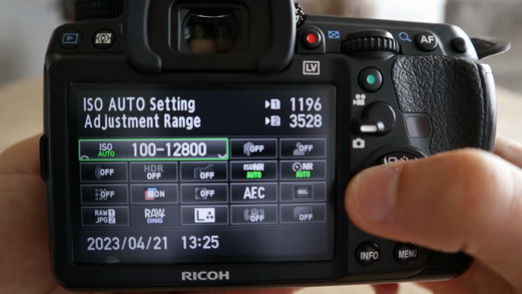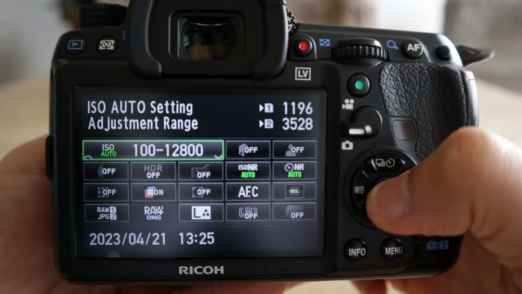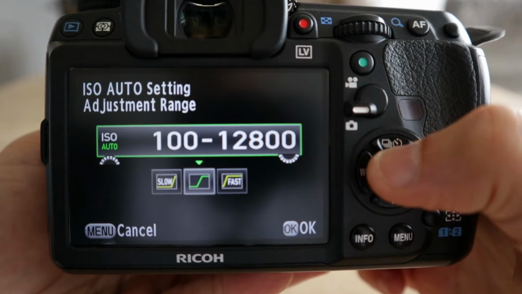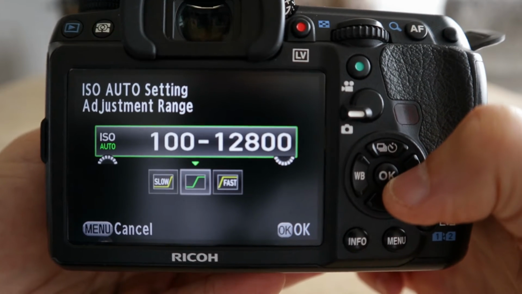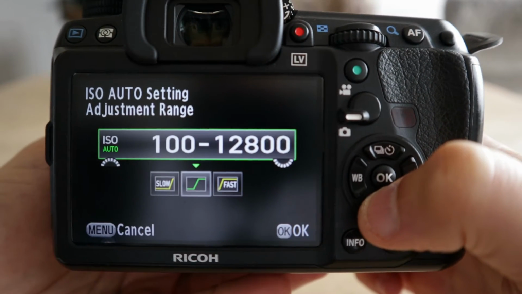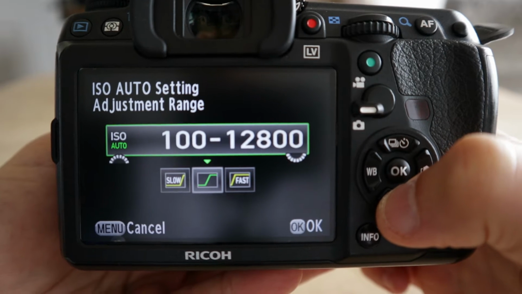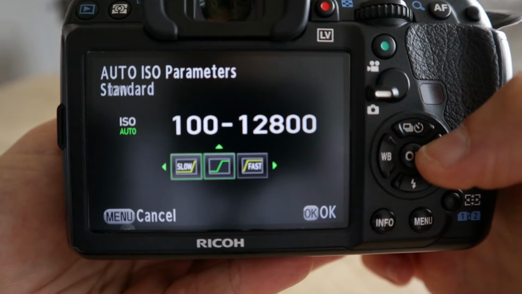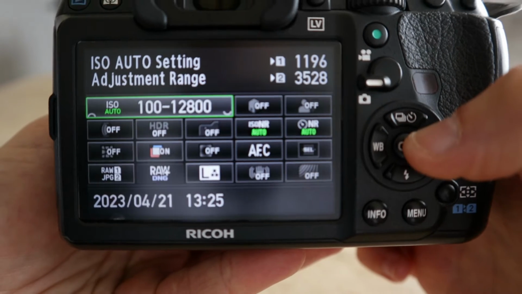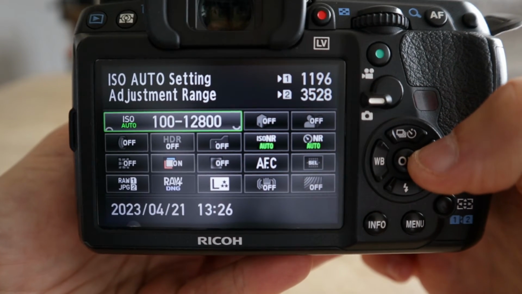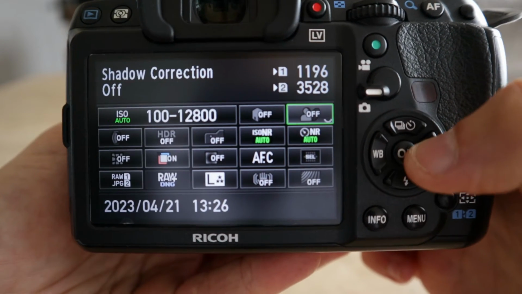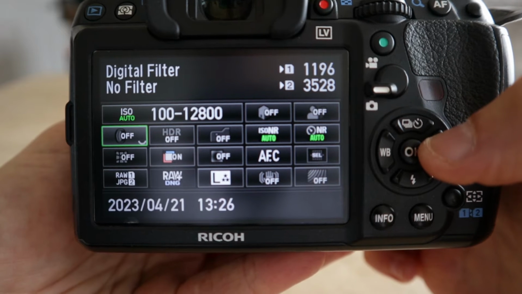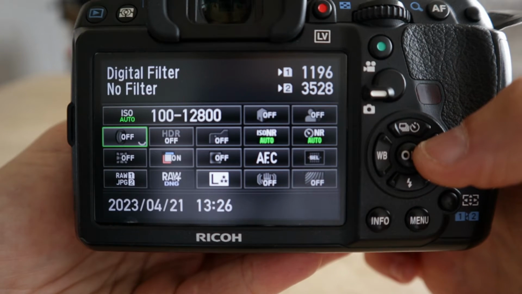So I've got the auto ISO adjustment range, and I've got this set to, well, you can see there, from 100 to 12,800 because I'm not scared of the high ISO. I've got programs these days that deal with that very well, and I've got the parameters set up to automatic, standard, and that's how fast it goes up and down the auto ISO. Highlight corrections are off, shadow corrections are off, as is the digital filter, no need for that.